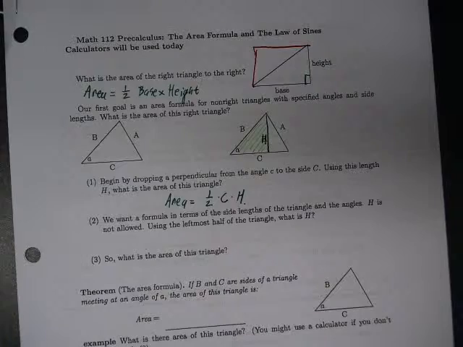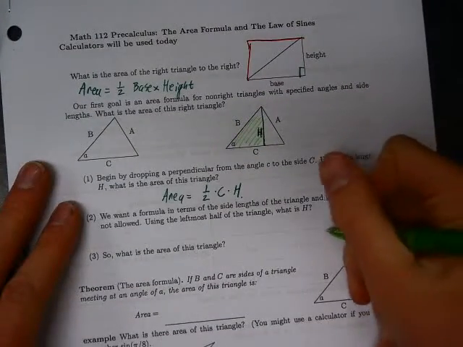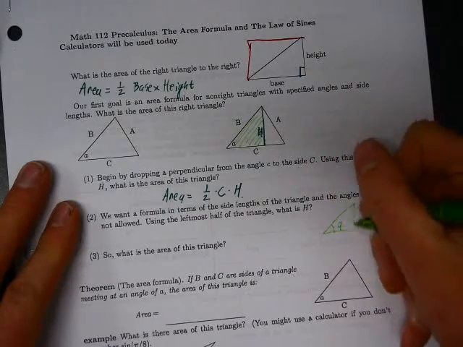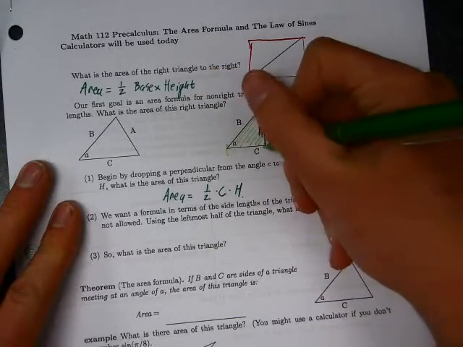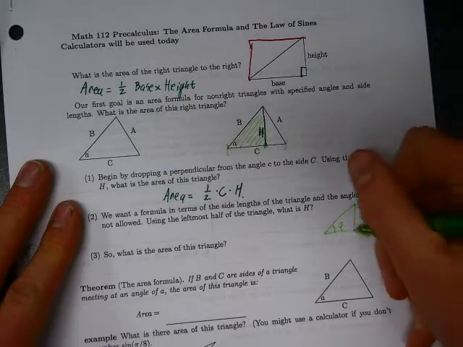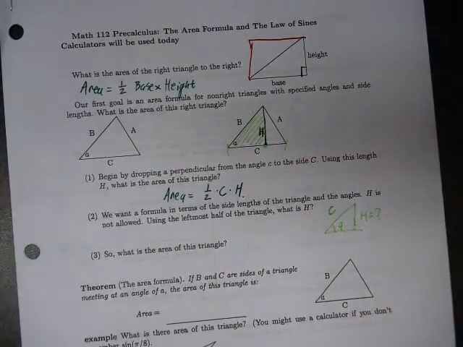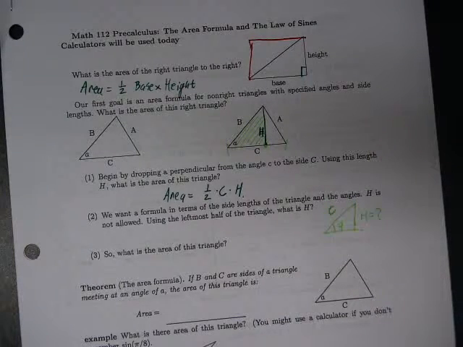So here's this little triangle. A. I don't know how big the base is because this whole side length is C. I don't know where this point lands right now. I would like to know H, but I know the side length C. I'm given that as part of the data of the formula. So what trig function should I use if I want to know H?